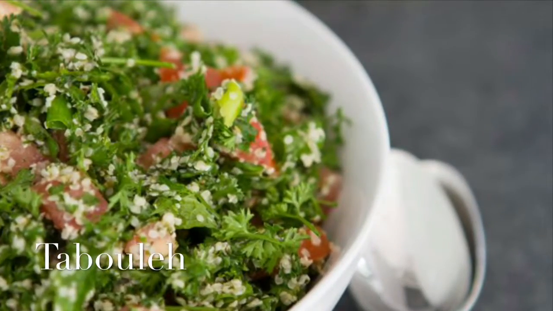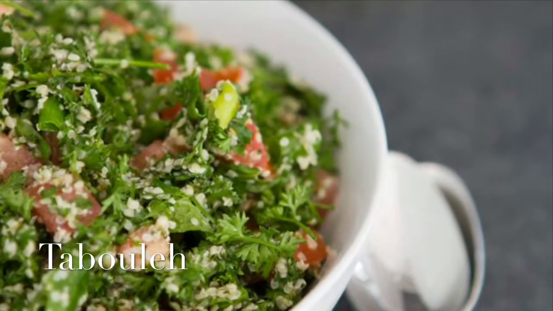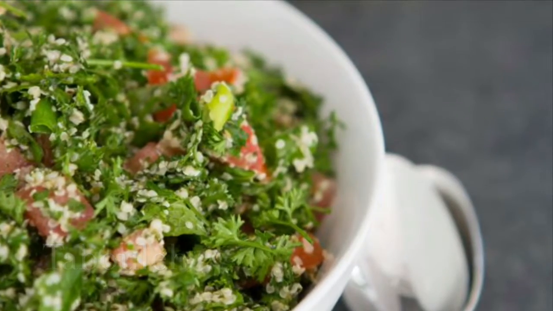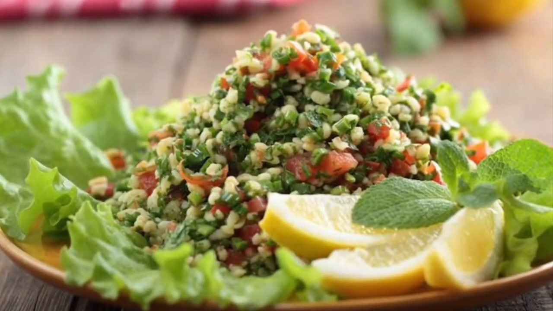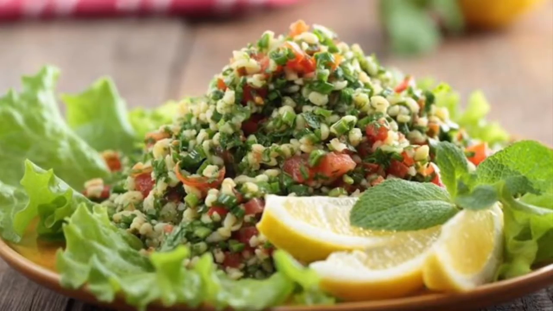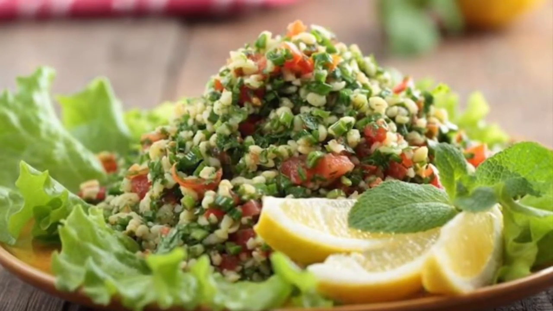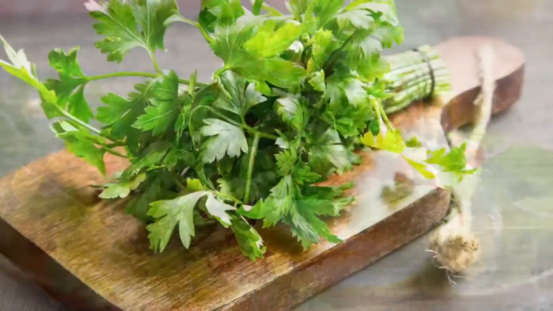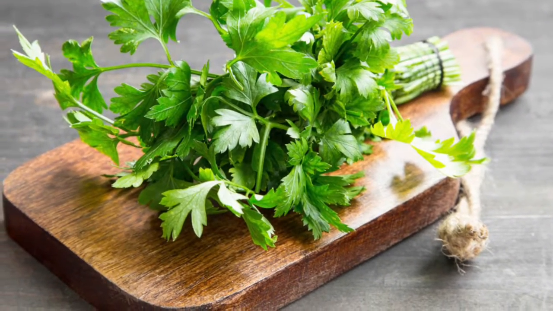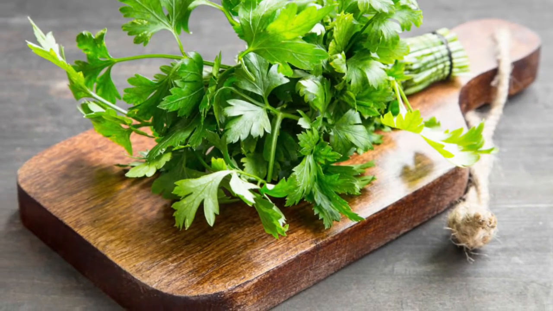The next one is a salad. It's called tabbouleh. I think all over the world they know the salad. It's basically called in English a parsley salad. It could be translated to a parsley salad. So for this salad you would need parsley, a lot of chopped parsley, and you need to chop it really finely.